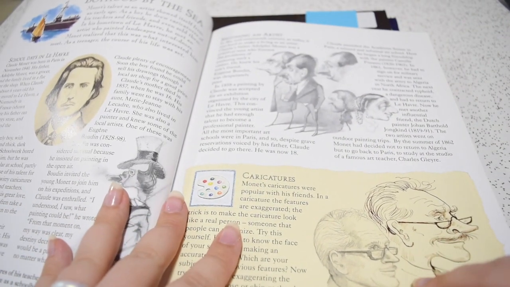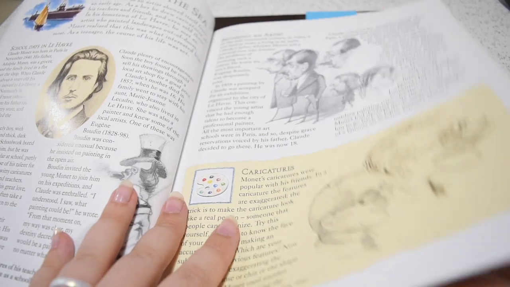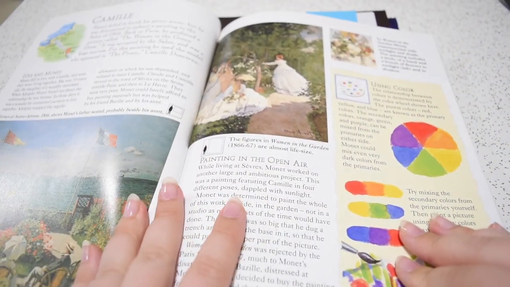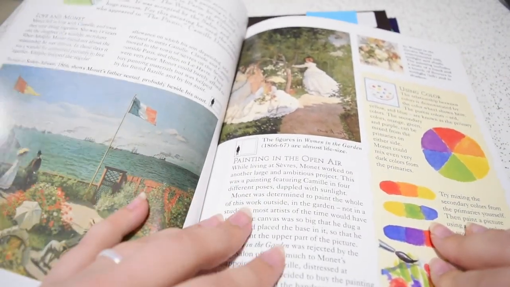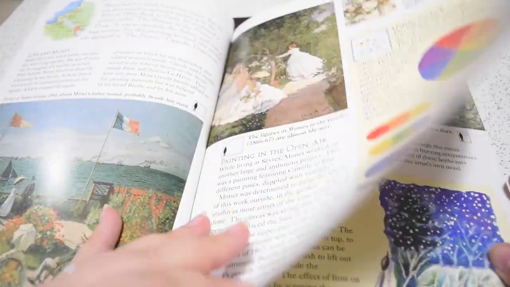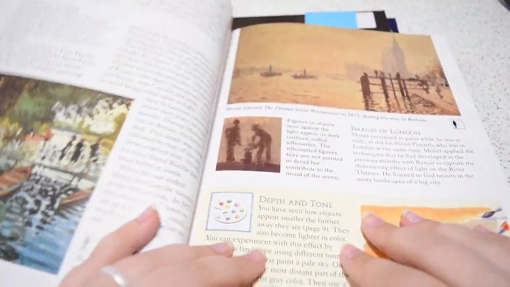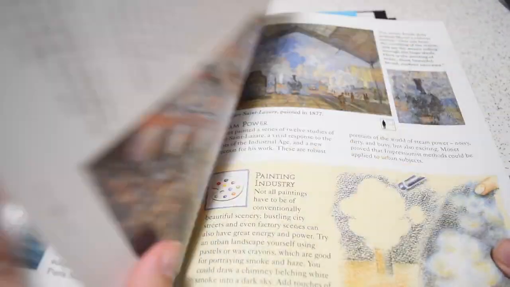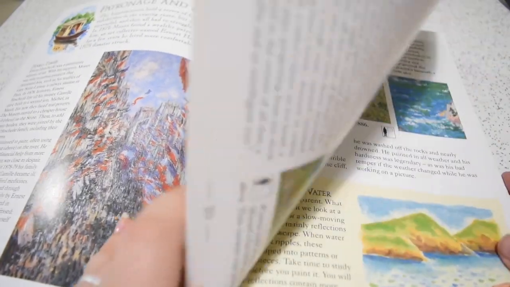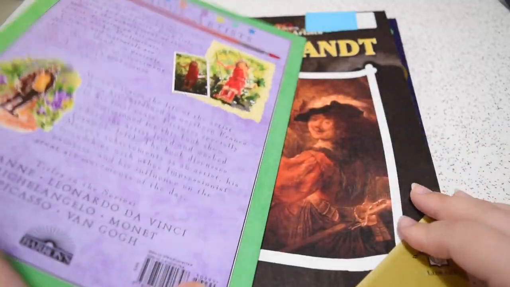So here is a little bit of a page flip through. It does have some of the works, and then also a story about why they were done and stuff like that.